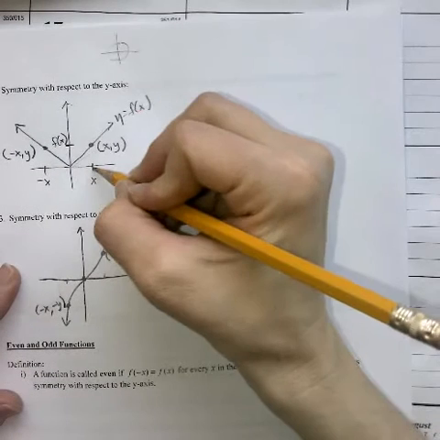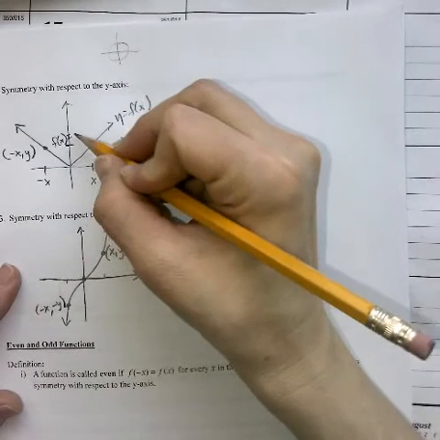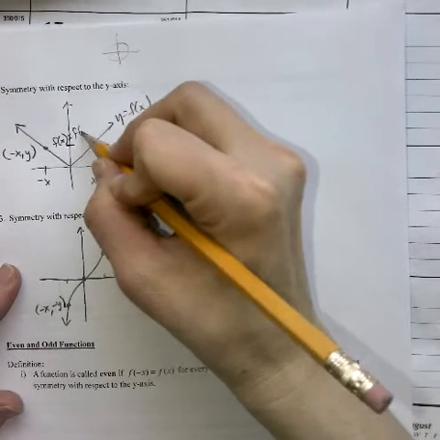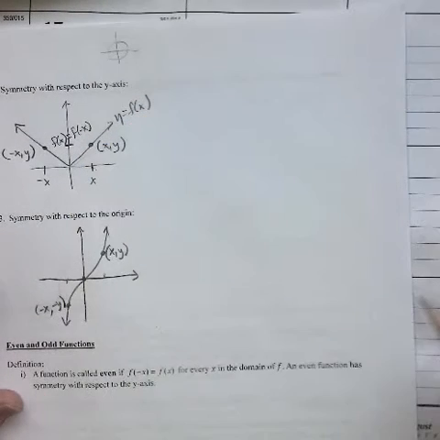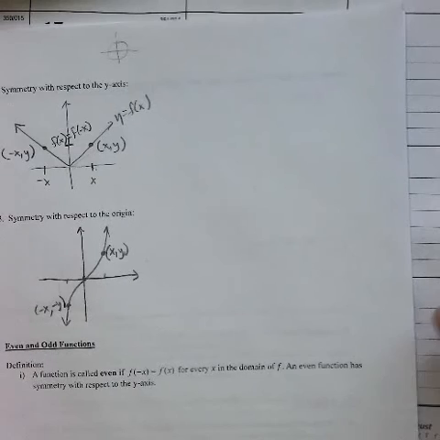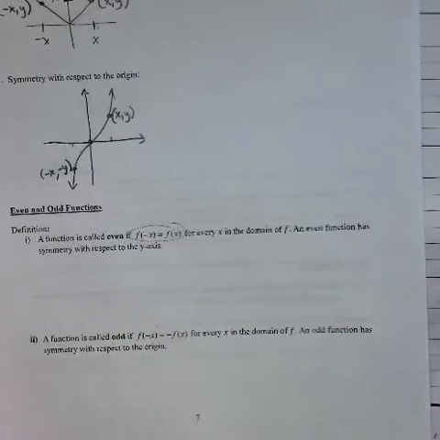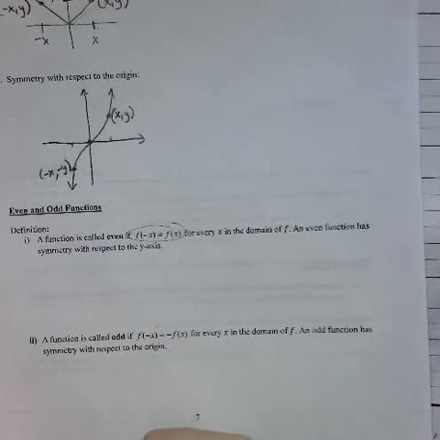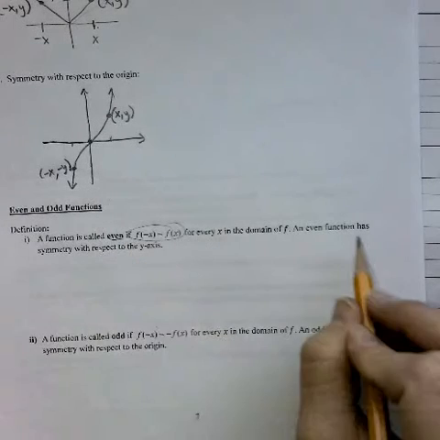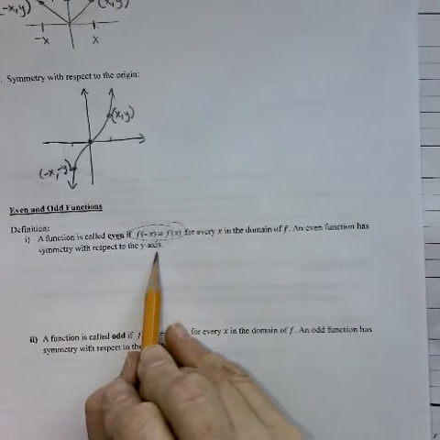So you plug in x, you get f at x, and you plug in negative x, but it also is equal to f at x. And that's what the definition is saying. If these two things are equal for every possible x in the domain, then you have what we call an even function, and that has symmetry with respect to the y-axis.